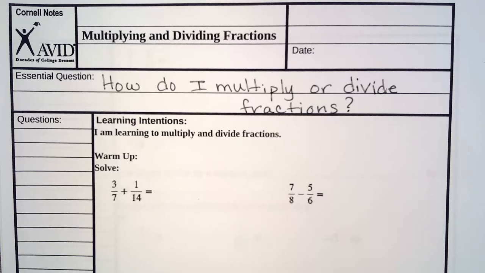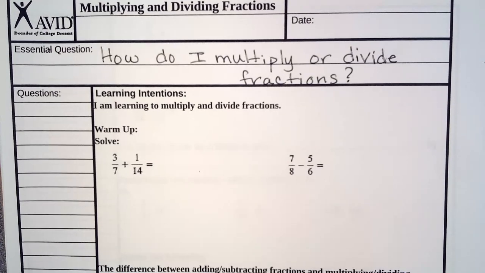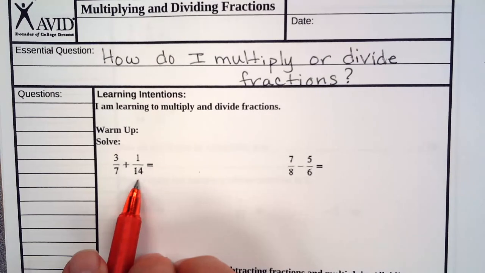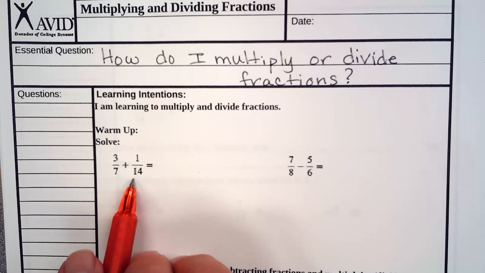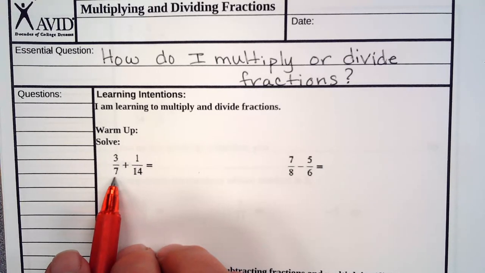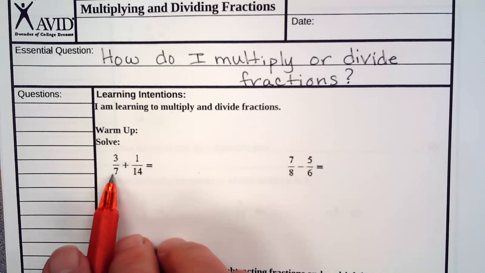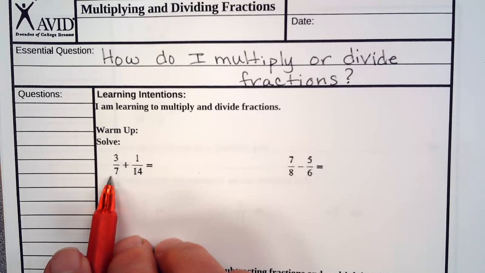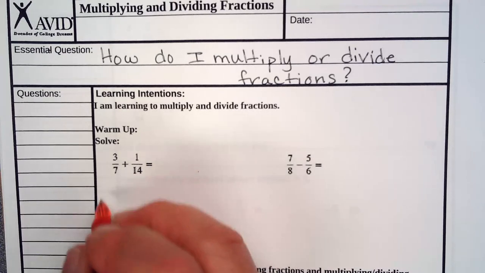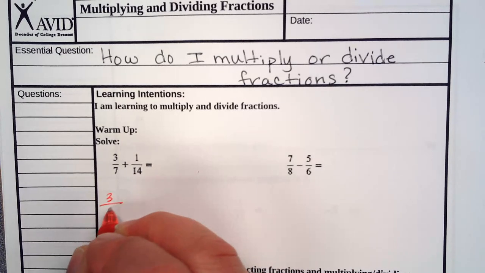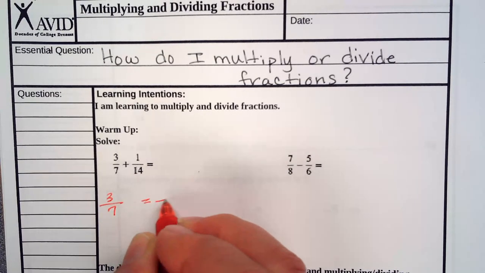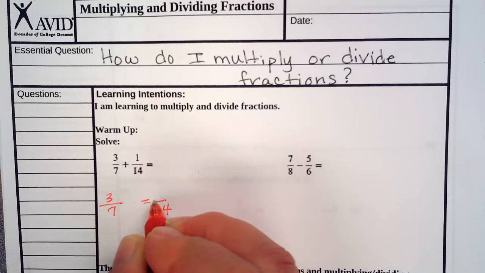As I'm looking at the first one, they do not have a common denominator. So my next thought is, will 7 divide evenly into 14? Yes, 14 divided by 7 is 2. So I know that the only fraction I have to change to the equivalent fraction is 3 over 7. So 3 over 7 is equal to what over 14?